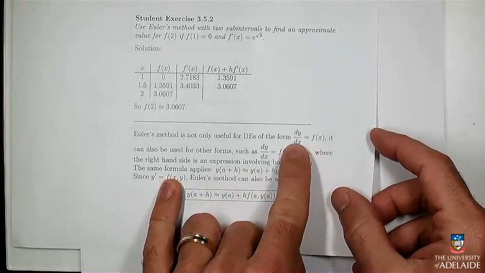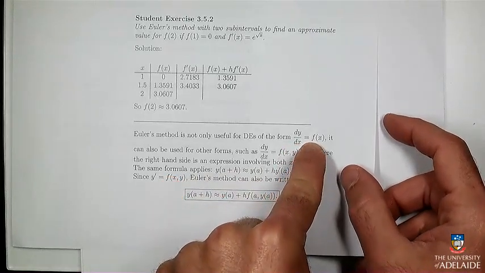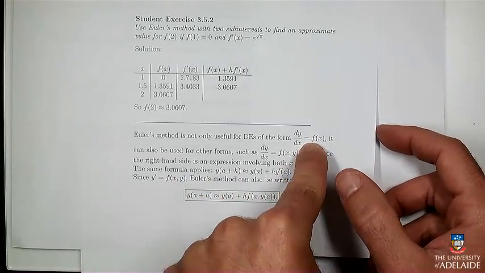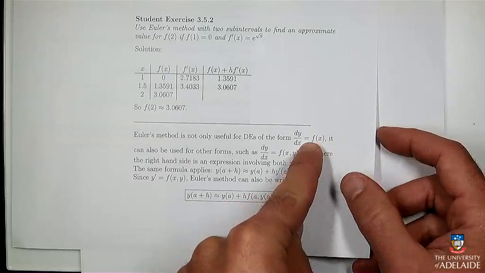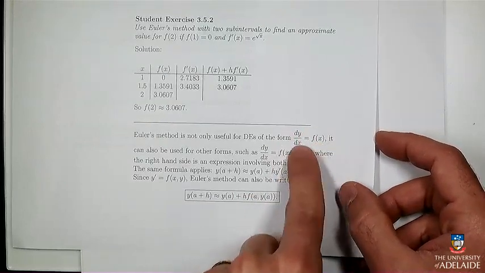This includes the kind where you've got dy dx equals f of x, like what's written up there. That actually is a separable DE. There's just no y dependence, so the y is already separated for you. The function of y is just a constant, and this is the function of x. So that is actually a special case of a separable DE.